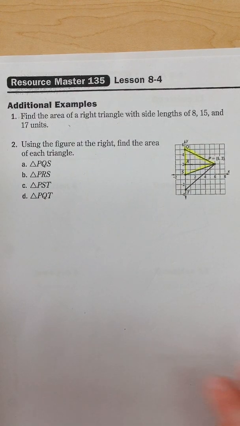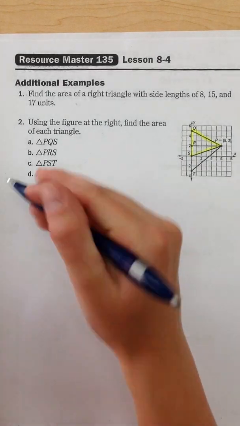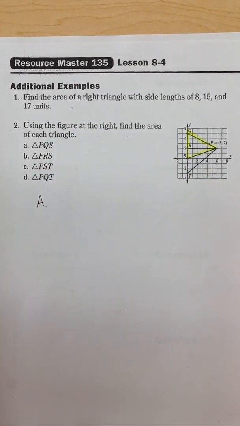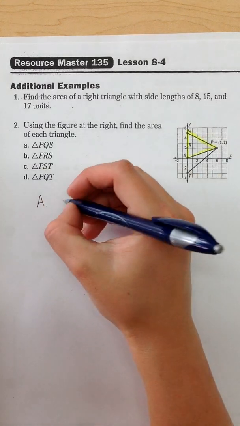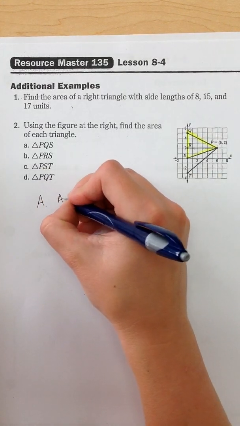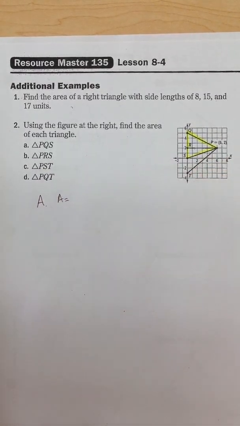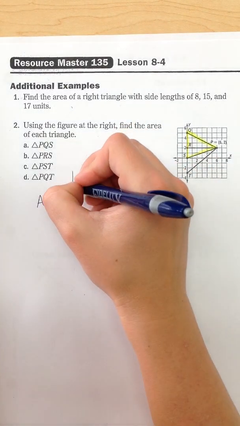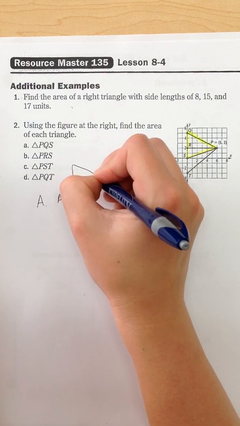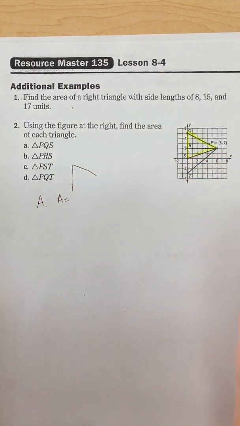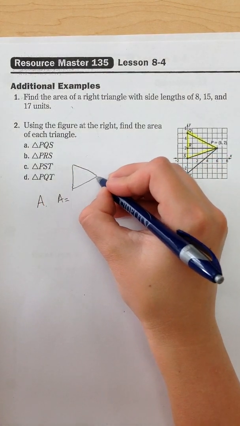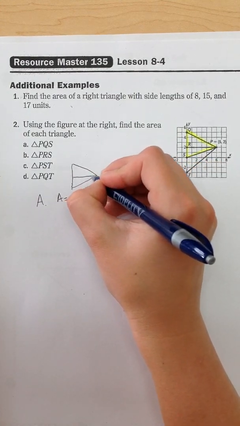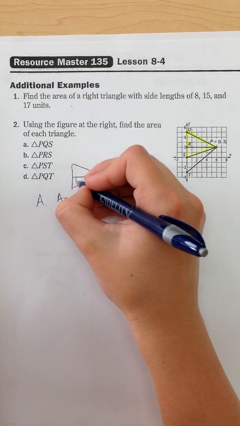So I'm just going to do it down here. For A, area of PQS. What I want to do is find my height and my base. That triangle there looks something like that, and our 90 would be kind of shooting down like that.